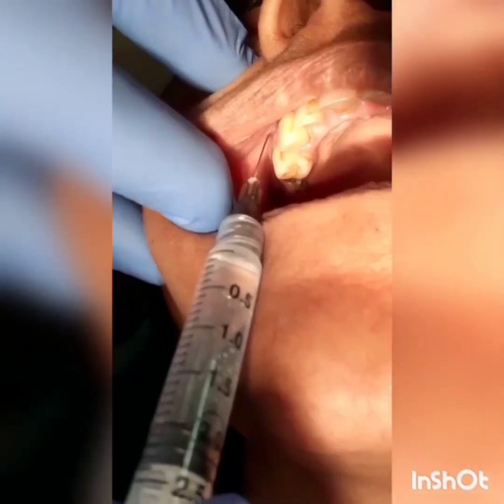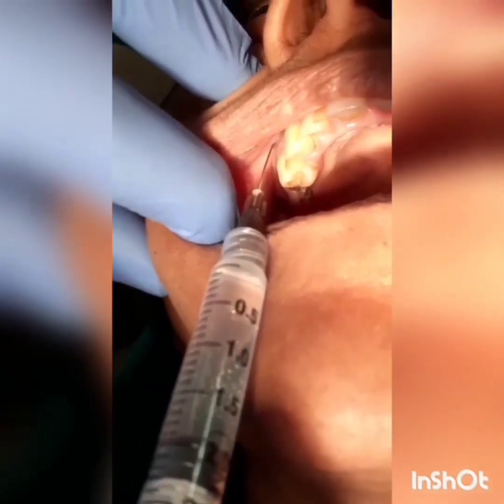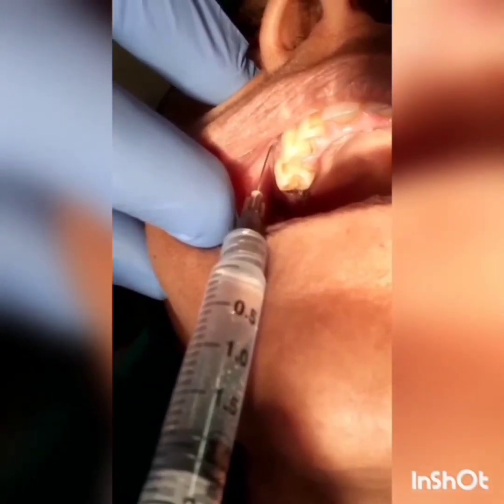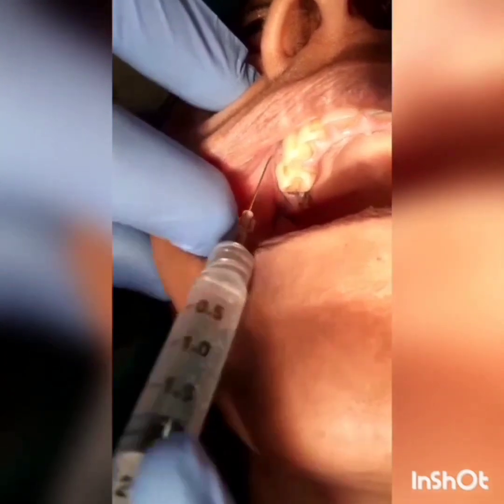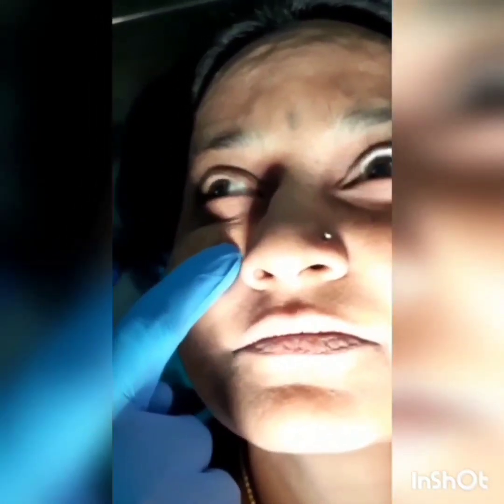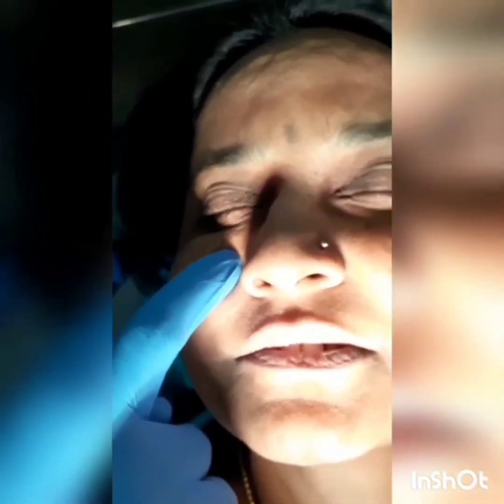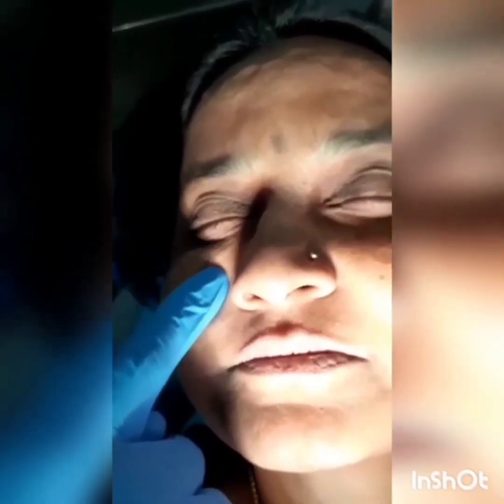Then you apply gentle pressure on the infraorbital foramen area so that the fluid diffuses into the foramen and anesthetizes the anterior superior alveolar nerve.